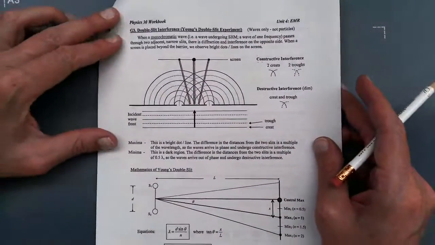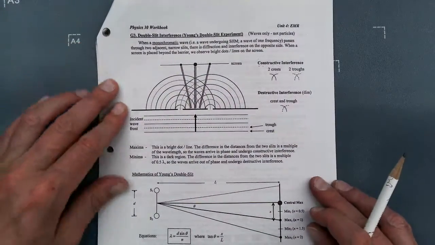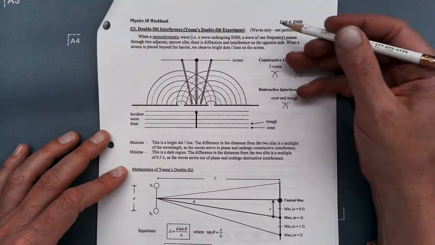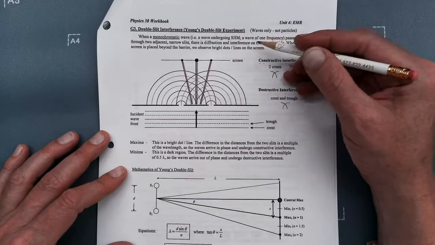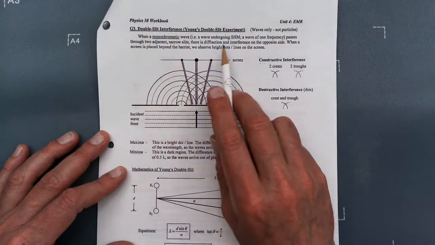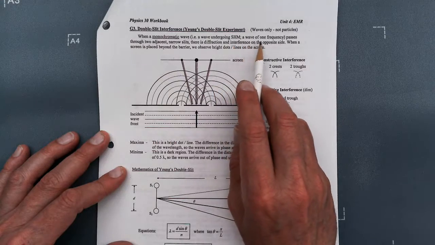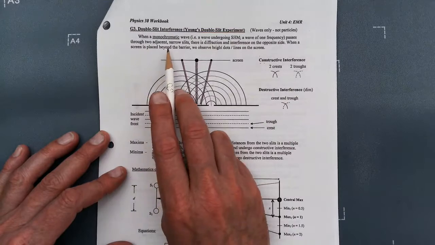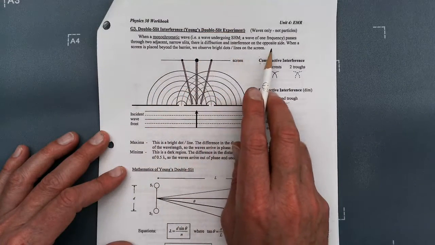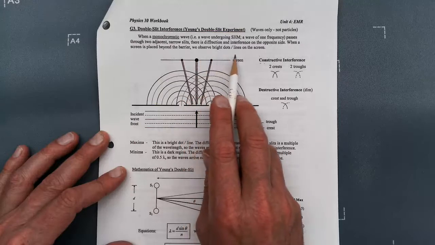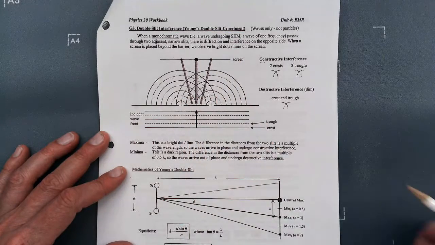Okay, let's look at double slit interference, Young's double slit experiment. So page 91. Again, this only applies to waves. When a monochromatic wave, so a wave of only one color, a wave undergoing SHM, a wave of one frequency, passes through two adjacent narrow slits, there's diffraction and interference on the opposite side. When a screen is placed beyond the barrier, we observe bright dots, lines on the screen.